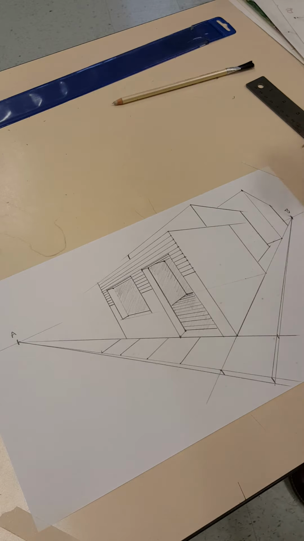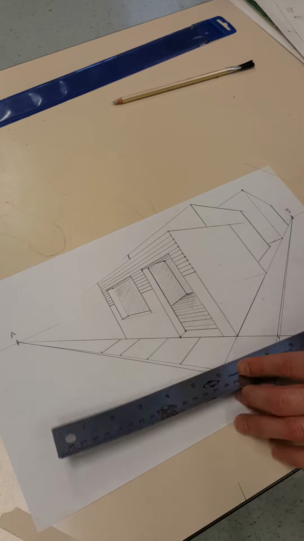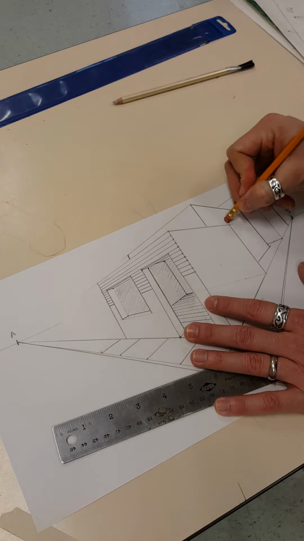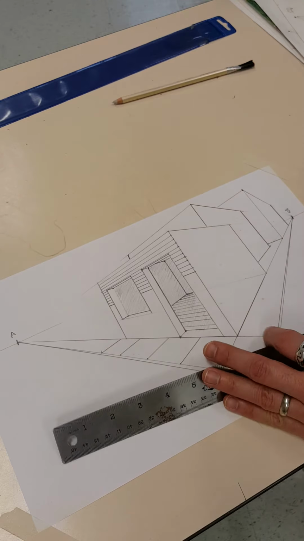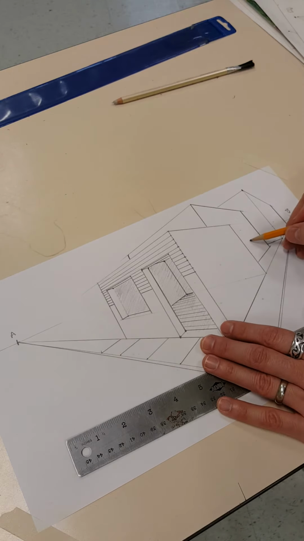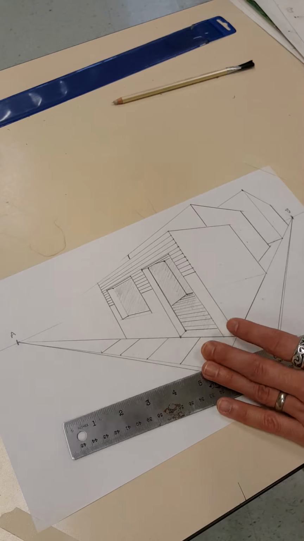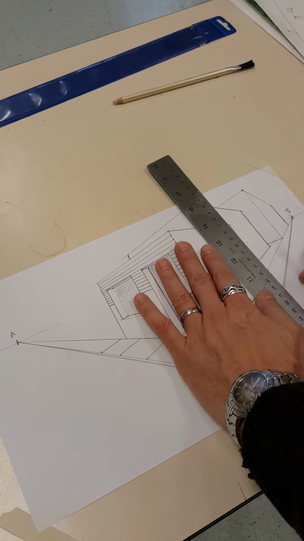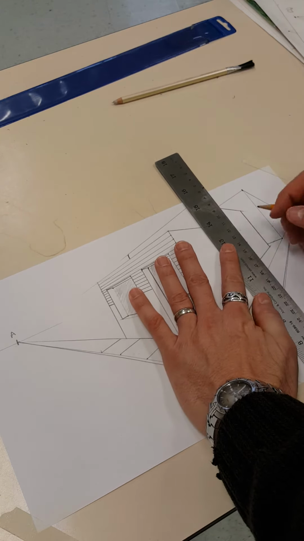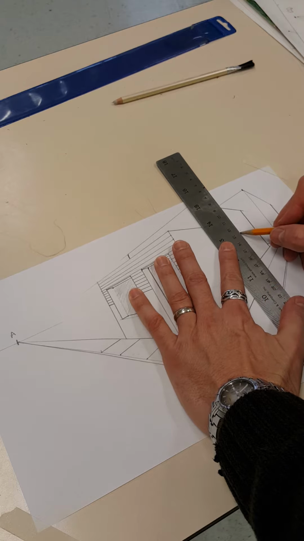I could draw a window, using doorways, the same windows and doors with the same vanishing point. On these sides of the building, I have to use point B. So let's say these buildings are farther away. So let's say my door is going to be about that tall, because it's a little bit farther. Well, maybe a little bit taller, but not by much.